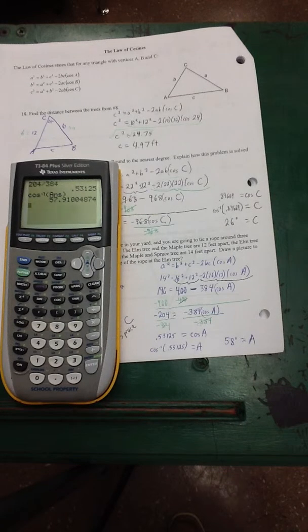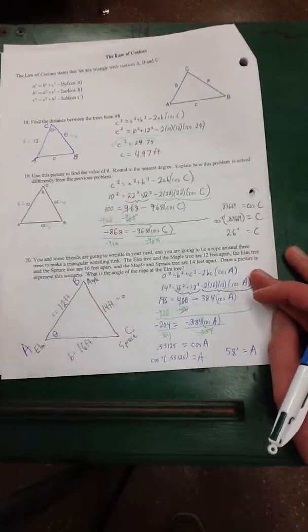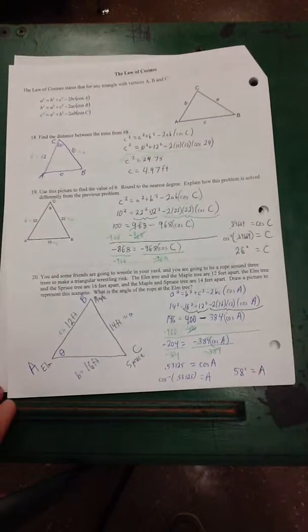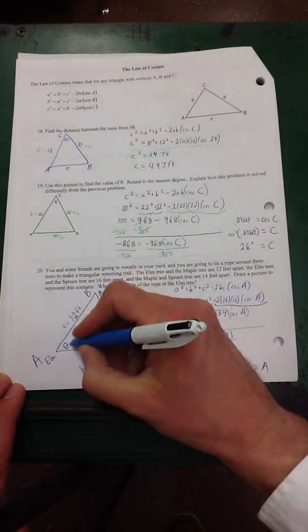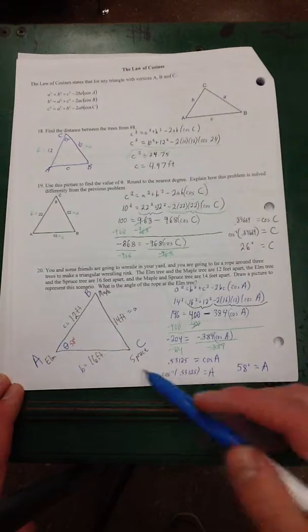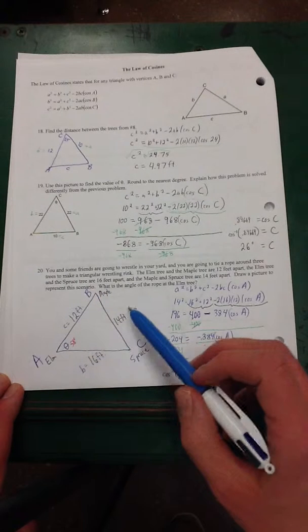For what it matters, this is almost an equilateral triangle. Not exactly, but pretty close. So this is 58 degrees. These sides are about the same-ish. This angle's close to 60. This will be almost equilateral.